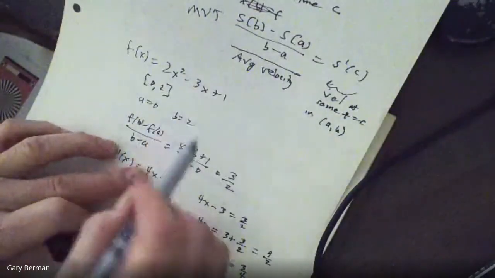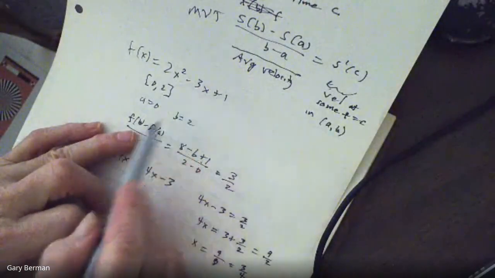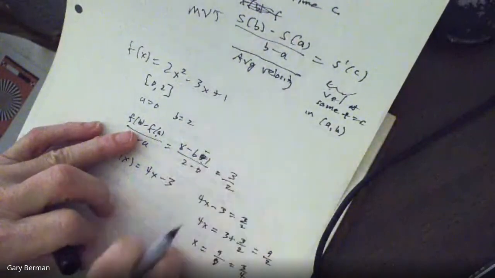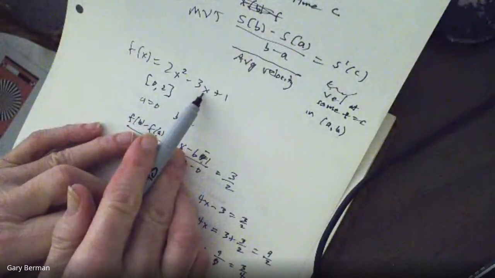Shouldn't it be 8 minus 6 plus 1 minus 1? Oh, it's minus 1. Yeah, you're right. That's where the mistake is. It's minus f of a. When I plug in a, I get 1, but it's minus 1. You're correct. That sign's wrong. That should be a minus sign. Thank you. No, wait, it should be 8 minus 6 plus 1 minus 1, so it's 2 over 2. We're plugging in 0 here. Right, but f of b gives you 8 minus 6 plus 1, right?